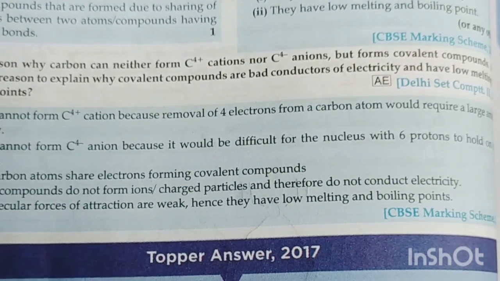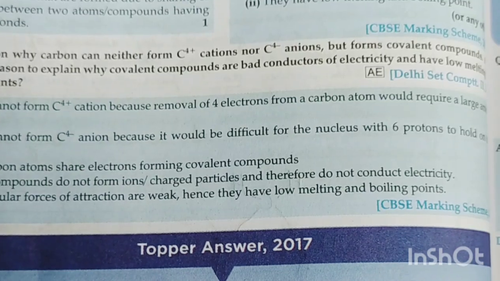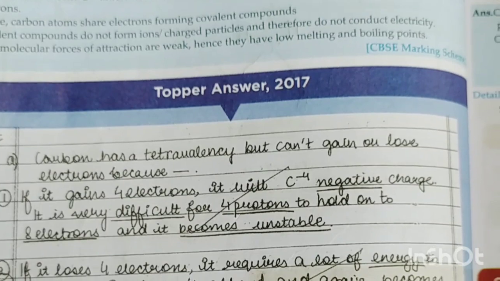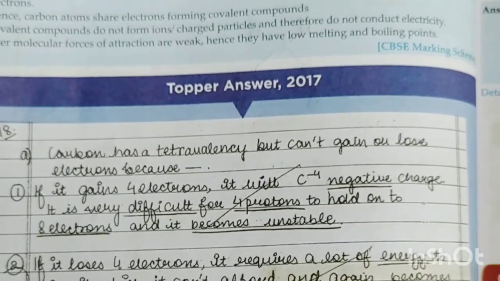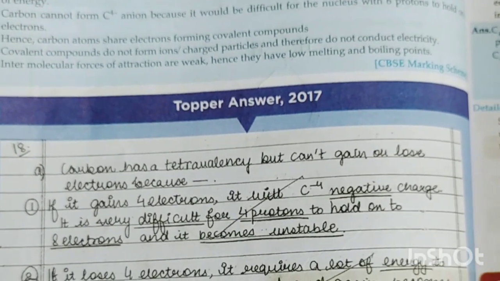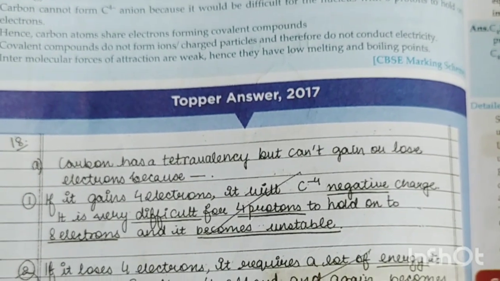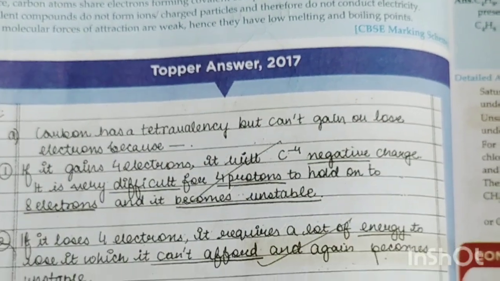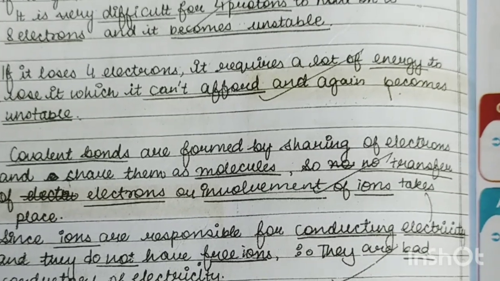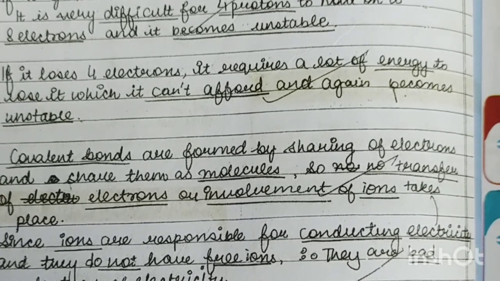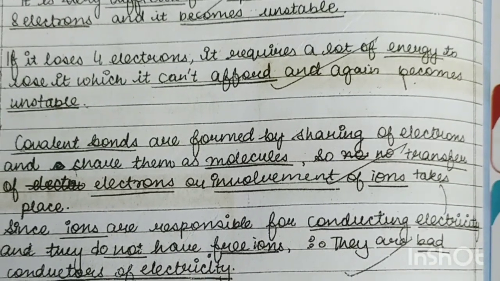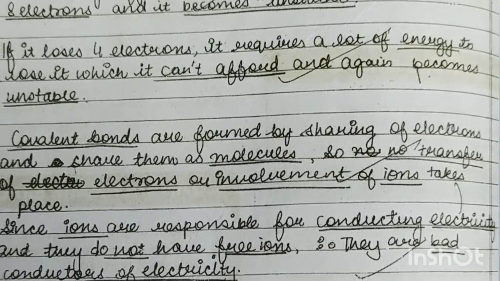So it has also asked why covalent compounds are bad conductors of electricity. Because covalent compounds do not form many ions, or charged particles, therefore they do not conduct electricity. And let's see what the topper has written. Since ions are responsible for conducting electricity and they do not have free ions, therefore they are bad conductors of electricity, so you can also write like that.